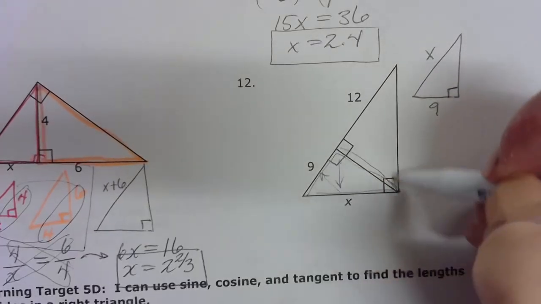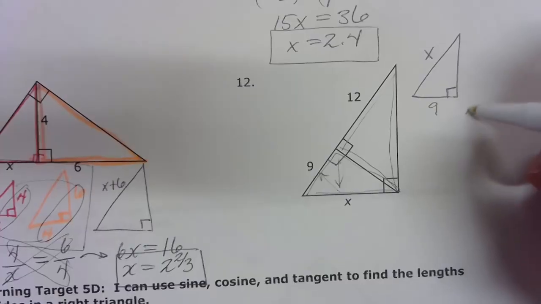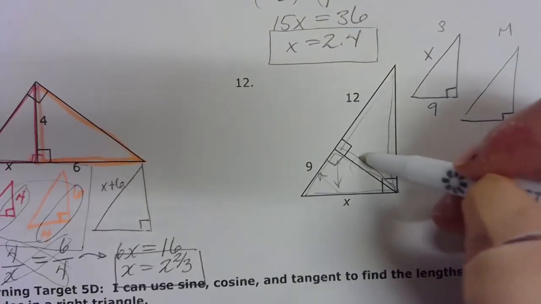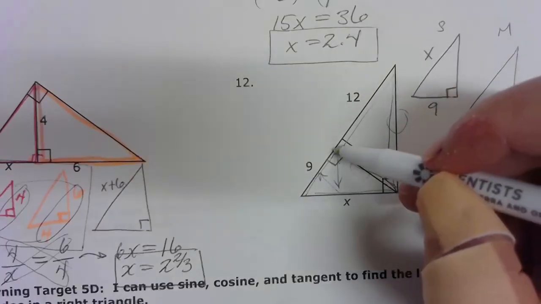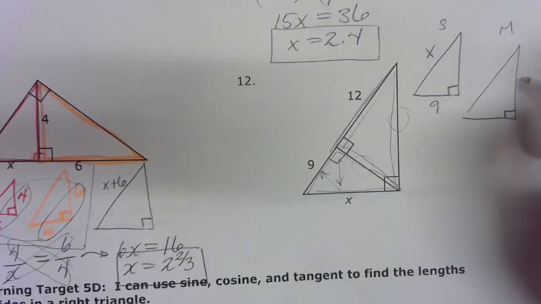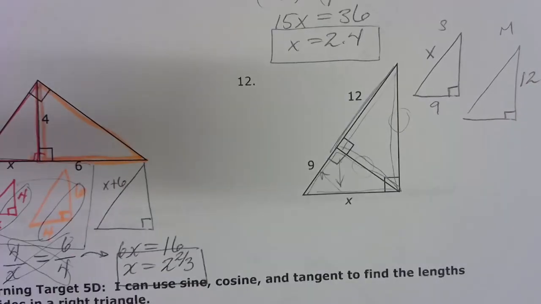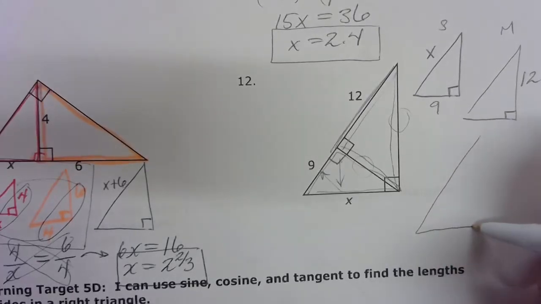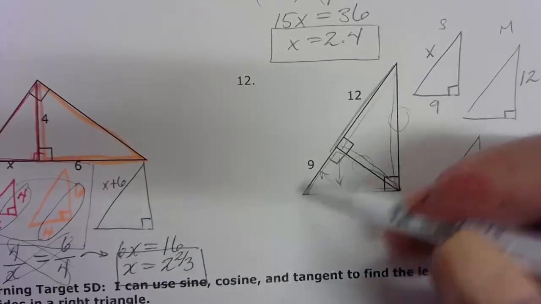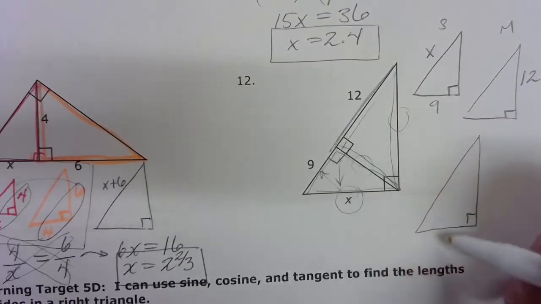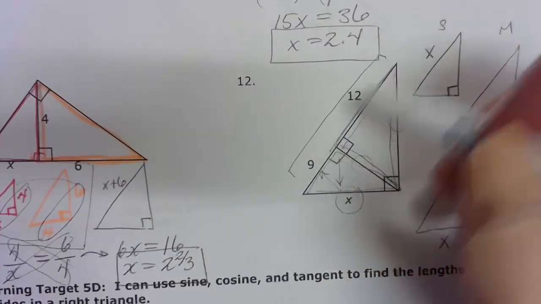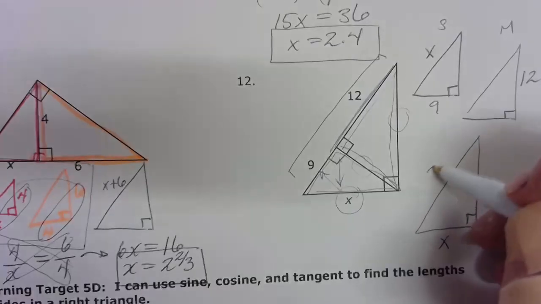And then the side next to x on the bottom, it's got to be 9. Okay, and now for my medium triangle. So here's the small, here's the medium. In the medium triangle, I don't know this side, I don't know this side, but I do know the long leg, which has got to be 12. And then finally, we also have the biggest triangle, who's actually already oriented correctly. The bottom of the biggest one is x, and the hypotenuse of the large one is actually 2 values put together. It's 9 plus 12, which is 21.